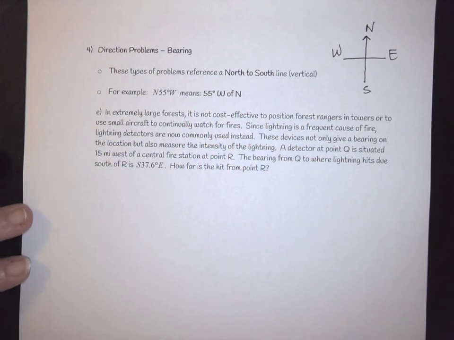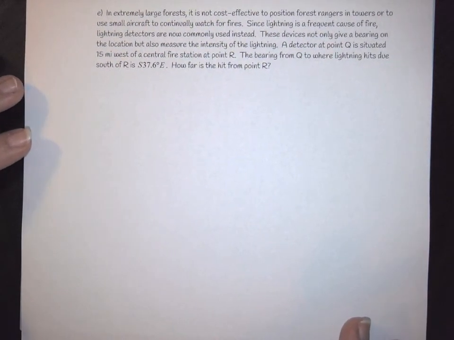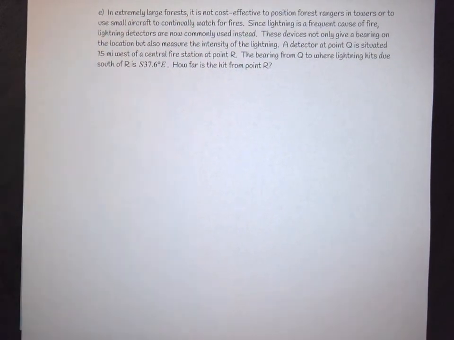Alright, so here we go. In extremely large forests, it is not cost effective to position forest rangers in towers or to use small aircraft to continually watch for fires. Since lightning is a frequent cause of fire, lightning detectors are now commonly used instead. These devices not only give a bearing on the location, but also measure the intensity of the lightning.